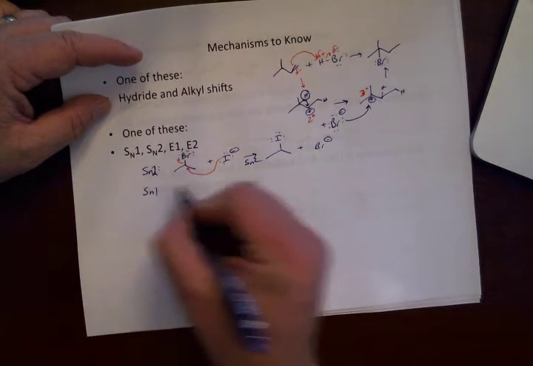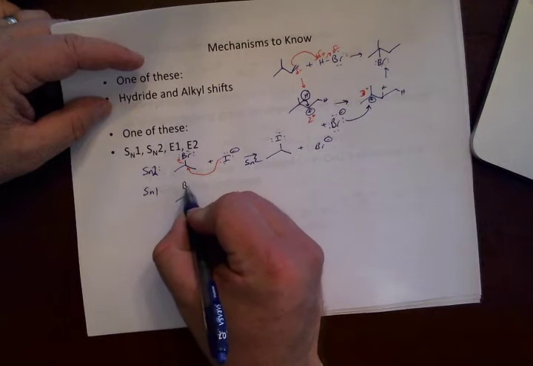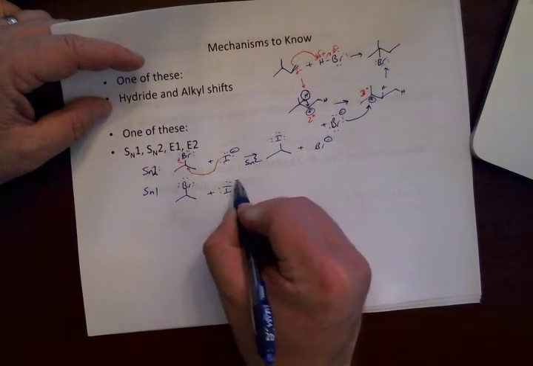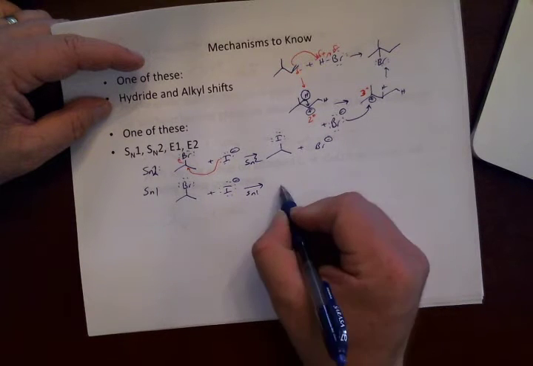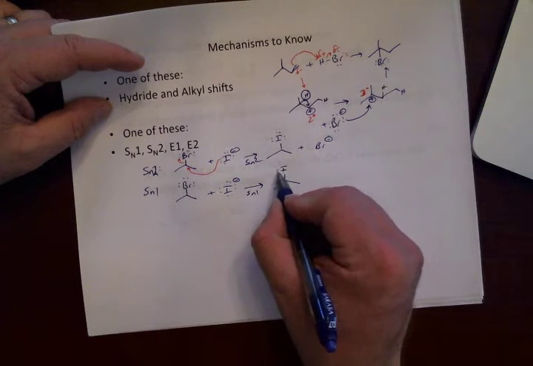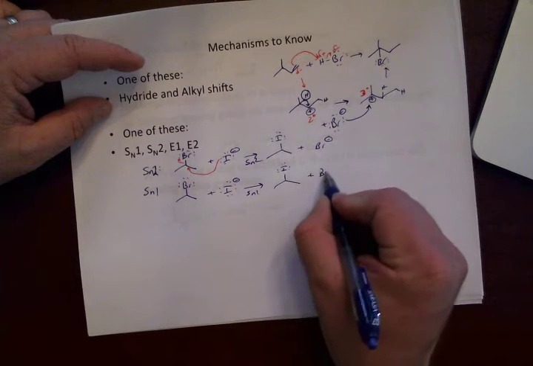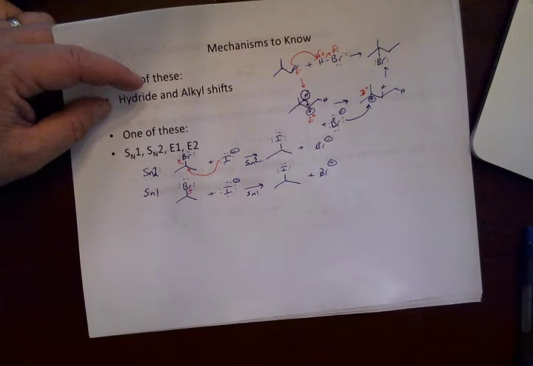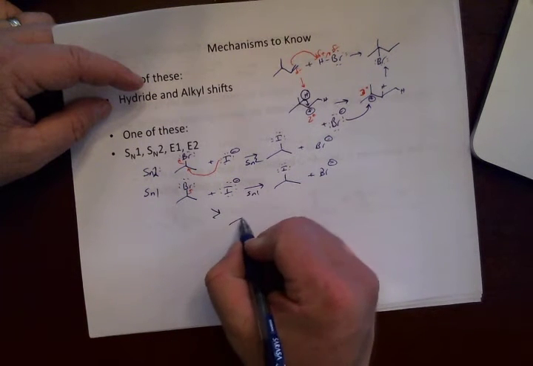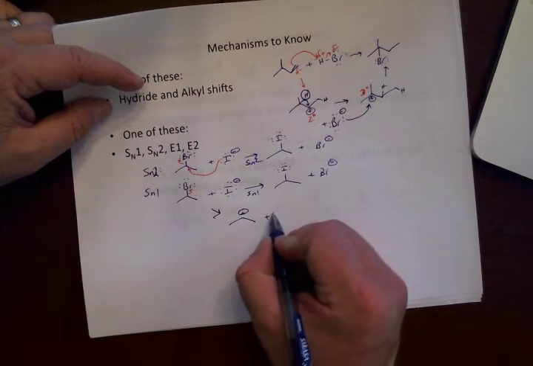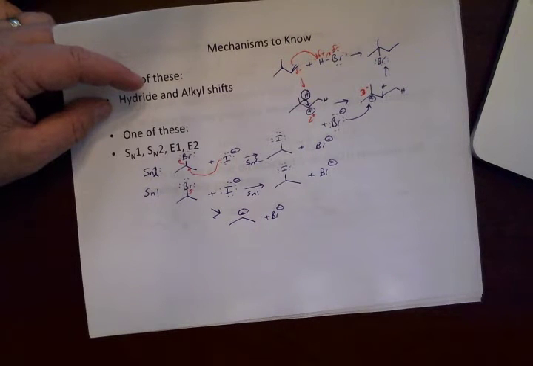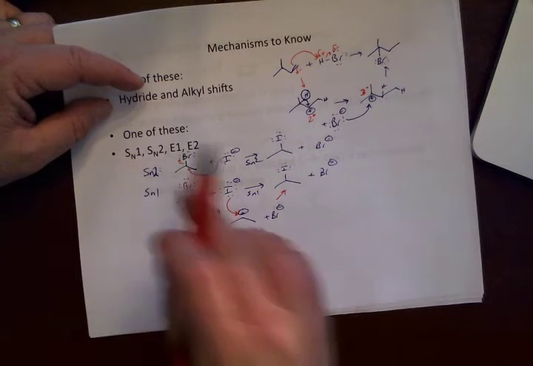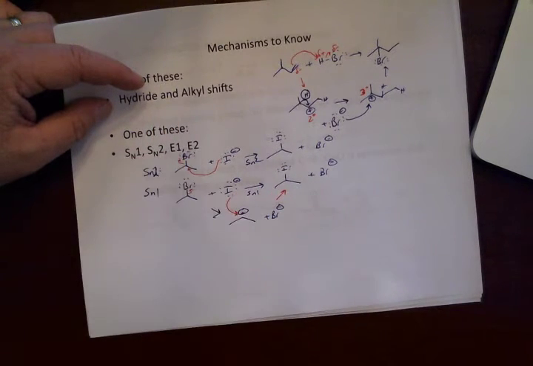For an SN1, right, we're going to start off again with the same reaction, but now we're doing it under SN1 conditions. Now for this one here, the leaving group goes away, and so you end up with that. That's Br minus. Now this is when your nucleophile comes in and attacks to do this. This happens in 2 steps, this happens in 1.